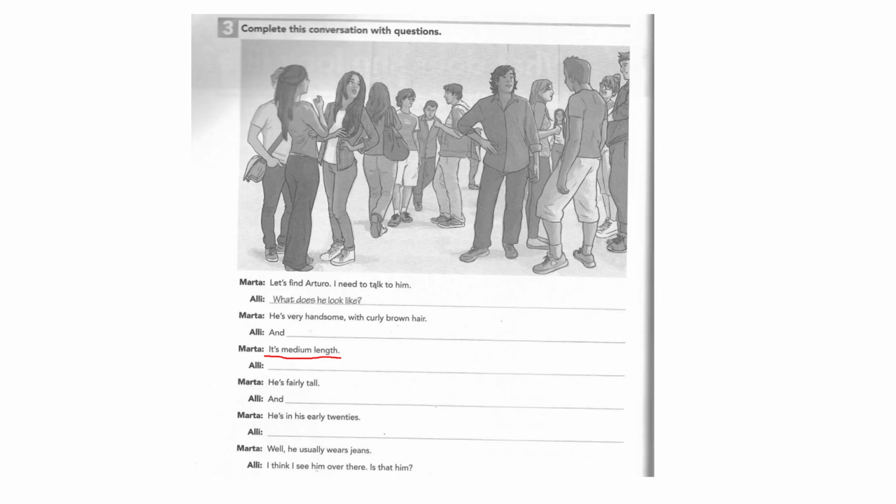That question goes here. But here, it's about medium length. Okay? So if you look at the context, we're talking about something else here, because here it says he's very handsome with curly brown hair. And the question is about something that she said. So in this case, it's not about how tall he is, but about something else.